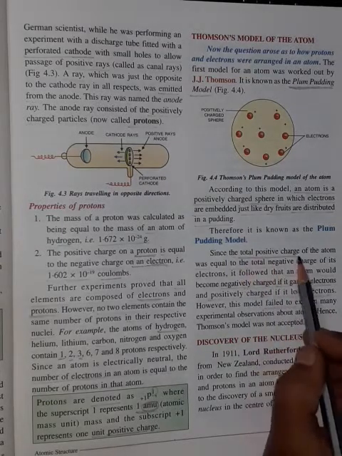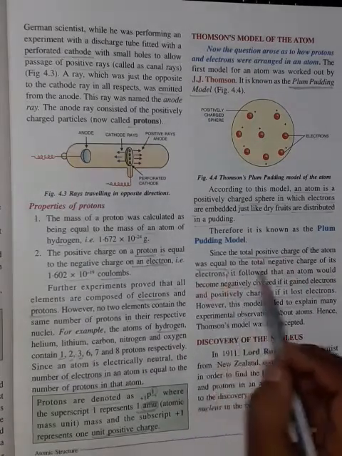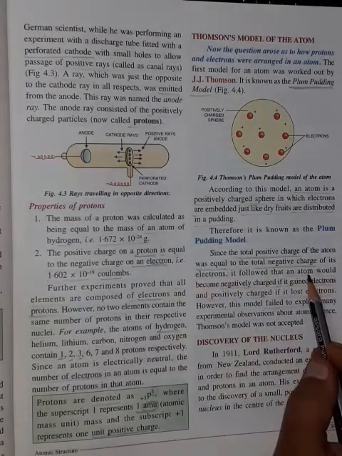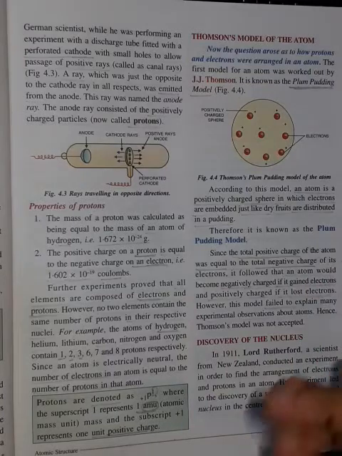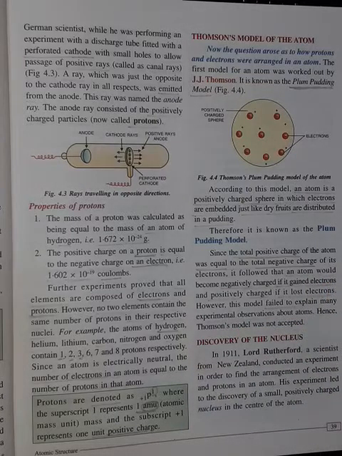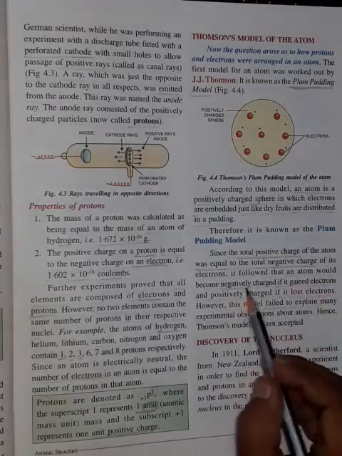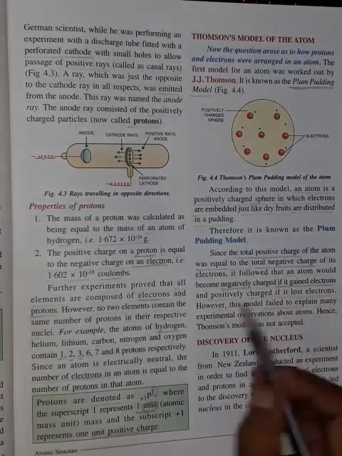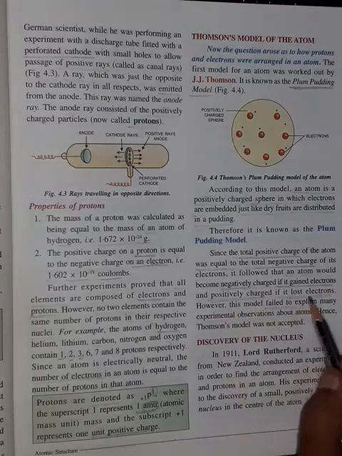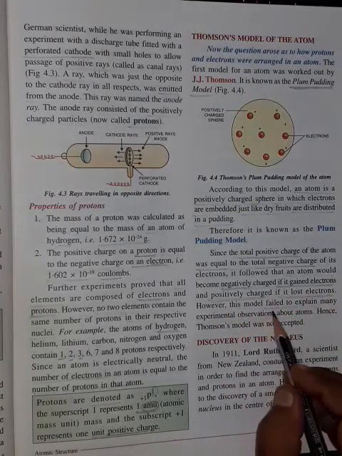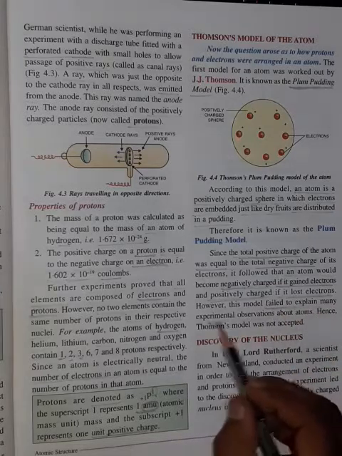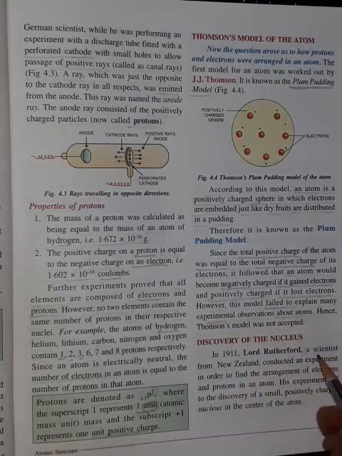The total positive charge of the atom was equal to the total negative charge of electrons. Electron has 1 unit negative charge and proton has 1 unit positive charge. So the atom is considered neutral. An atom would become negatively charged if it gains an electron, and it becomes positively charged if it loses an electron. But this model failed to explain many experimental observations about atoms, so this model was not accepted.